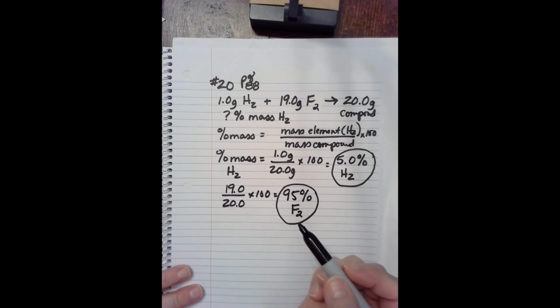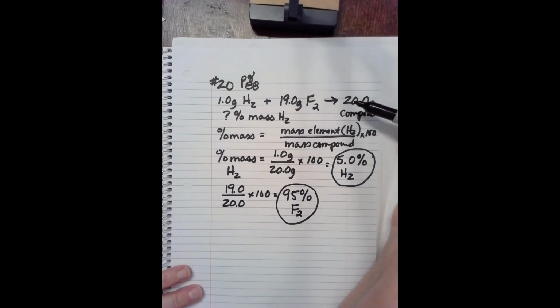All right, so that's how we would combine a problem that gives us some information, so we have to use the law of mass conservation or conservation of mass, and then our percent by mass.